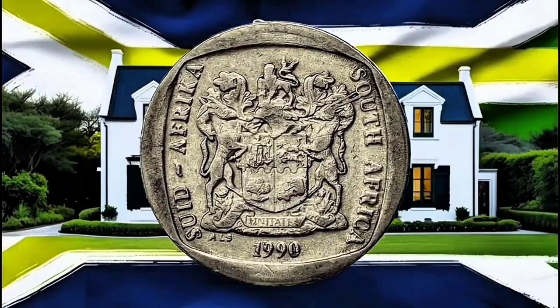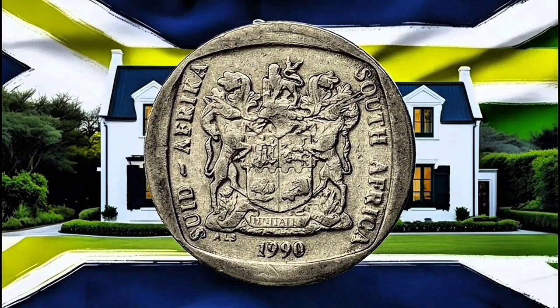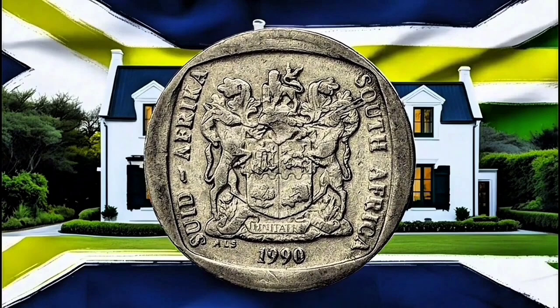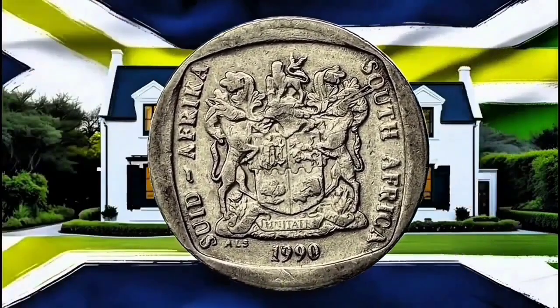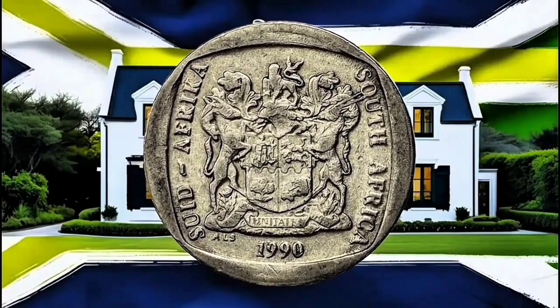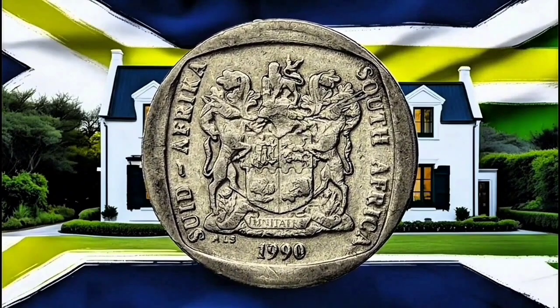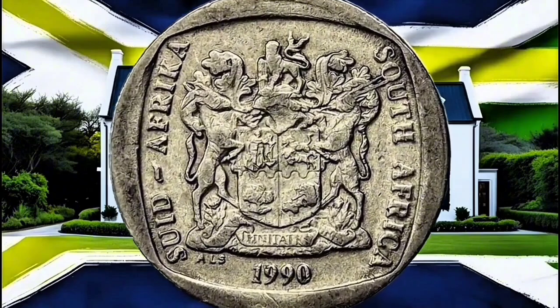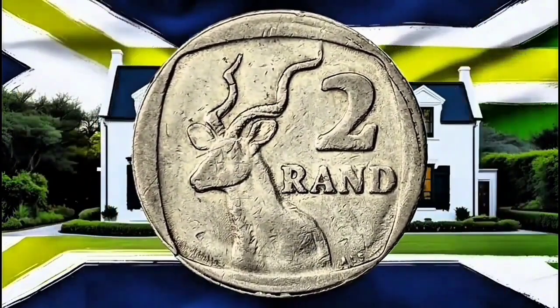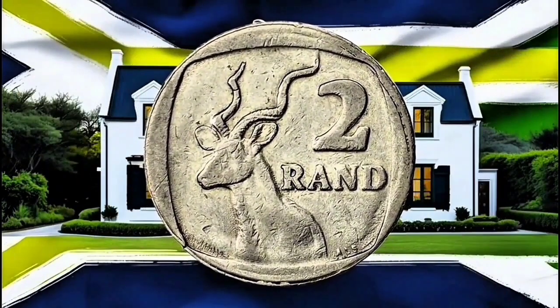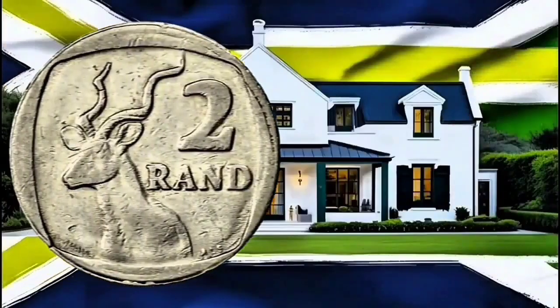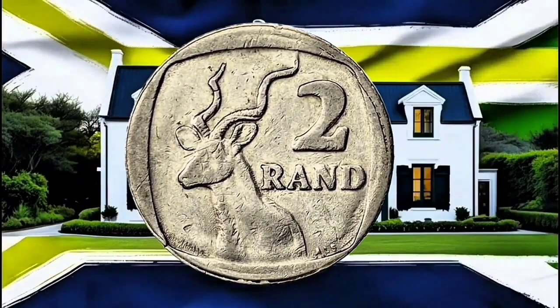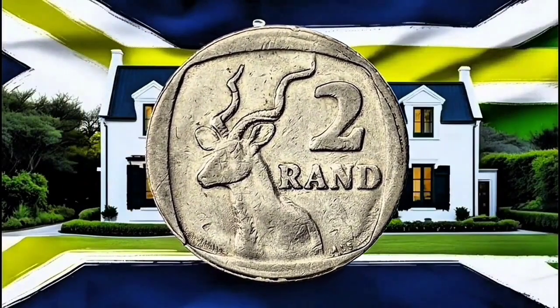Obverse design: a symbol of power. On the obverse side of the coin, you will find the coat of arms of South Africa. This intricate design features a shield supported by 2 animals, a springbok and a lion, symbolizing strength and resilience. The shield itself is divided into different sections, each representing various aspects of South African heritage and culture. Above the shield, there is a crown-like structure signifying the country's sovereignty. Surrounding this majestic emblem, you'll see the words Zuid-Afrika and South Africa written in Afrikaans and English, showing the nation's bilingual heritage.